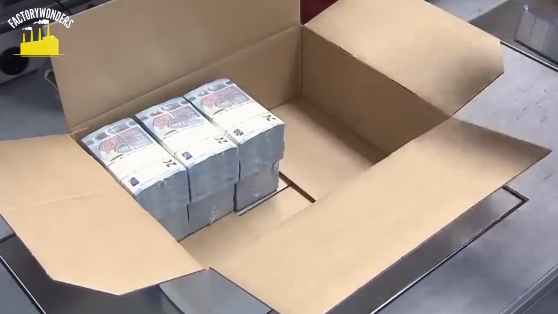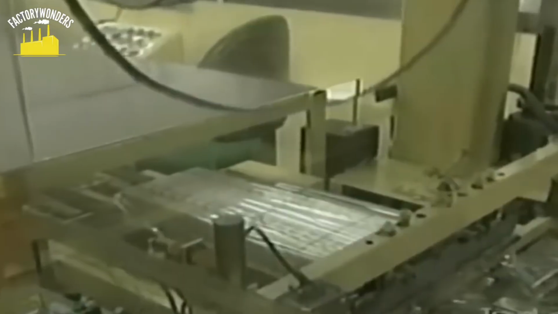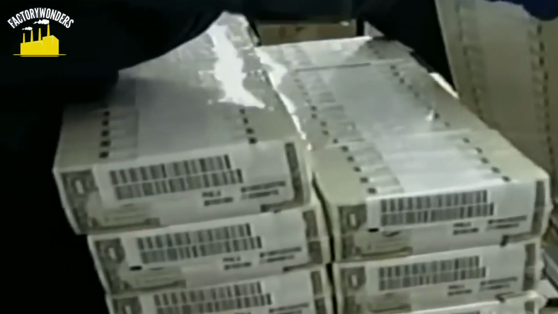The banknotes are packaged and bundled after they are cut in order for them to get ready for distribution. Packaging is the final step before distribution, where bundles of bills are placed into larger containers or boxes for transport. These packages are labeled and sealed to maintain security and accountability throughout the supply chain.